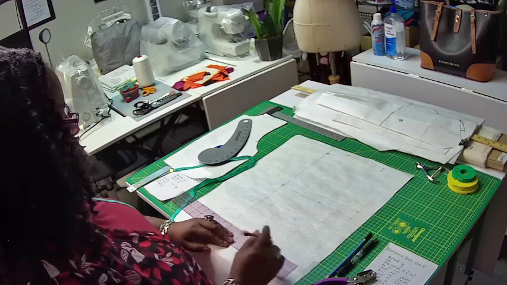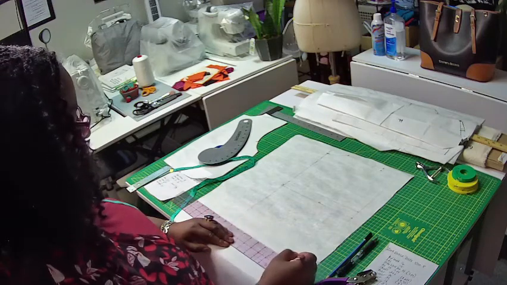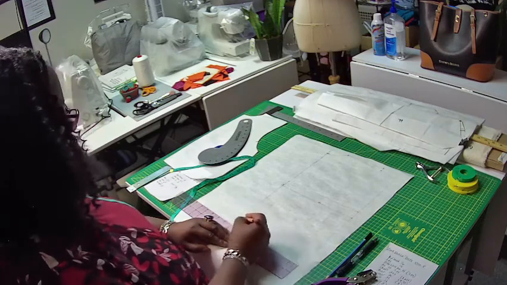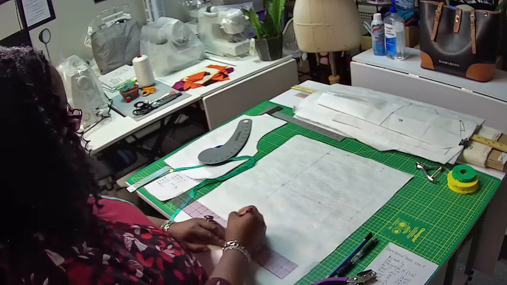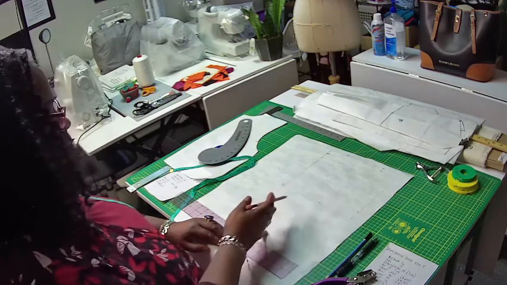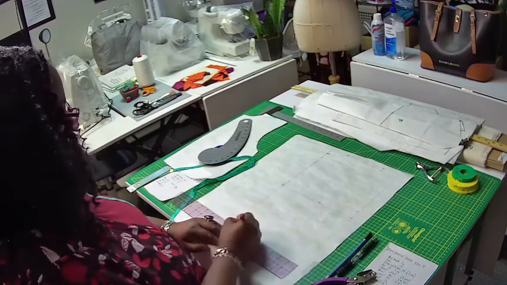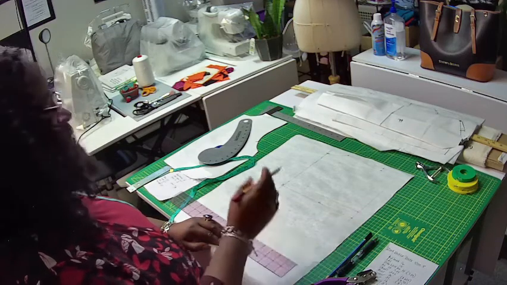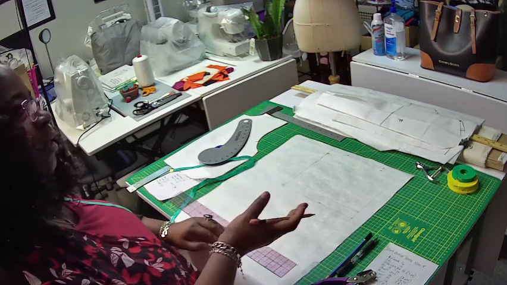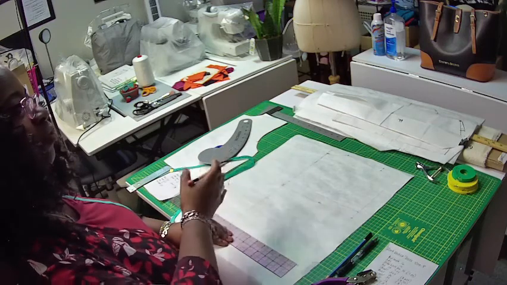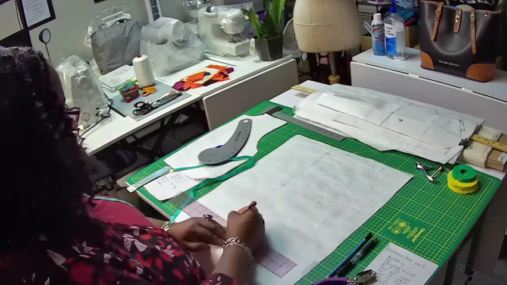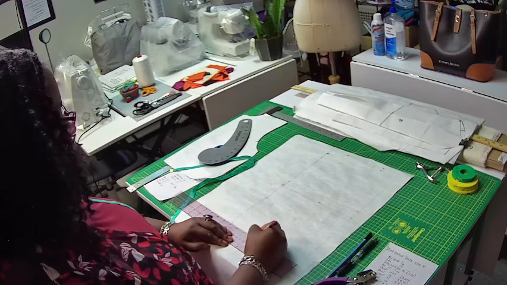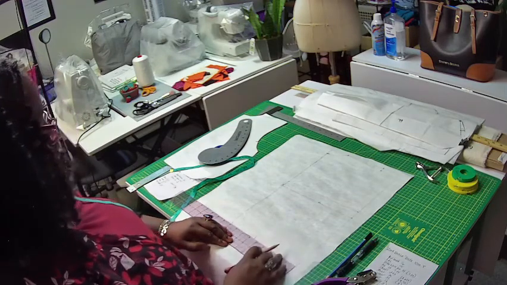The first thing I need to do is find the halfway point here. On the front, we found where our first dart leg was by coming in 3 1/2 inches, because that was half of our bust span, the distance between your 2 bust points. In this case, that would put us right here for our dart.